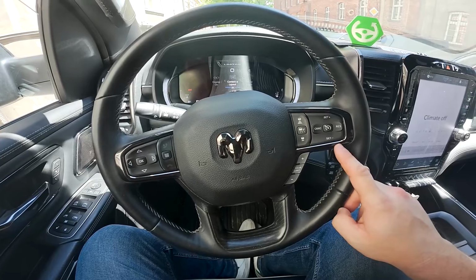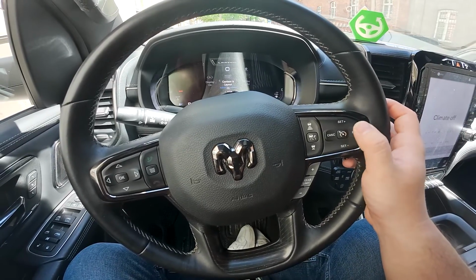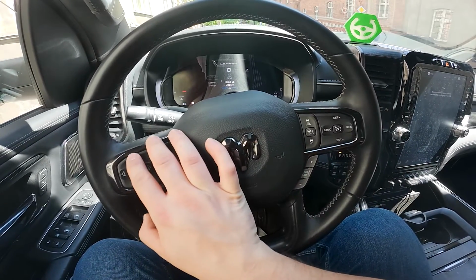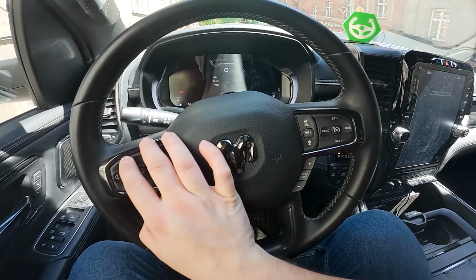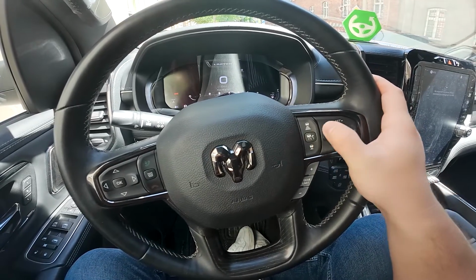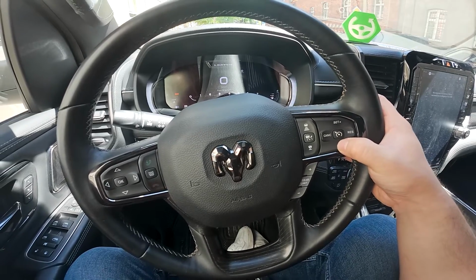Firstly, start your car and start driving. Next, press the button located in the middle to activate cruise control. Now the cruise control is enabled. Press the set button to activate it.